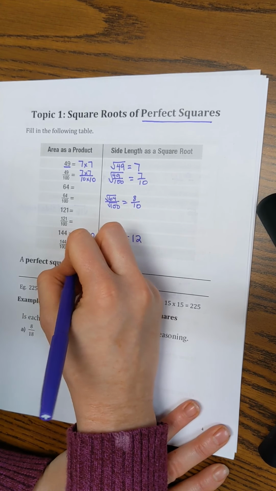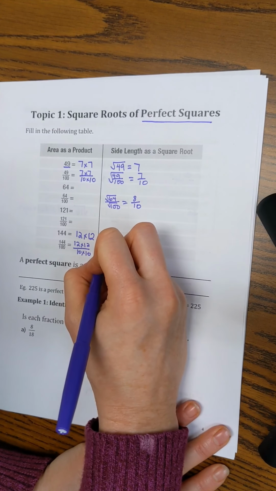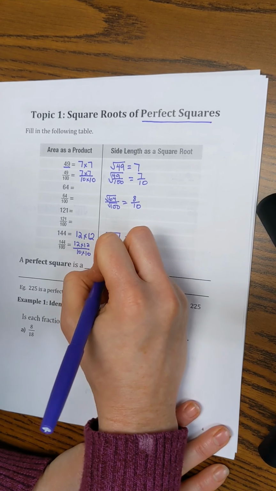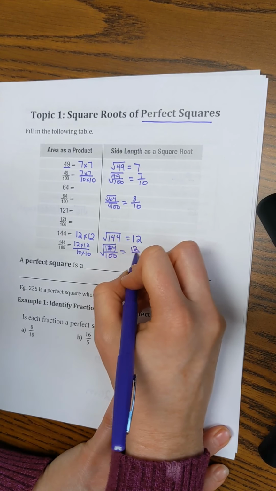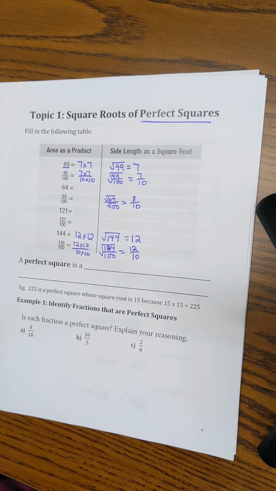12 times 12 over 10 by 10. And that is the square root of 144 over 100 equals 12 over 10. Okay, so that's area and side length.